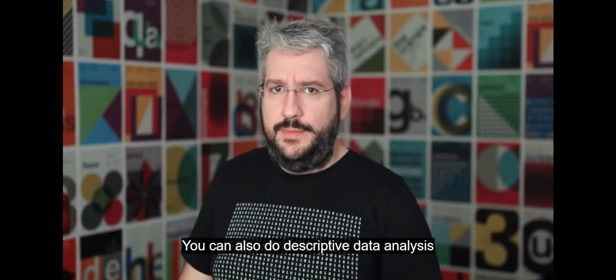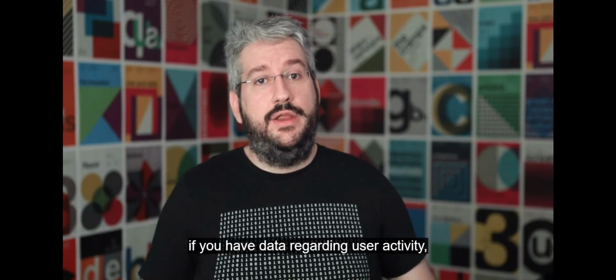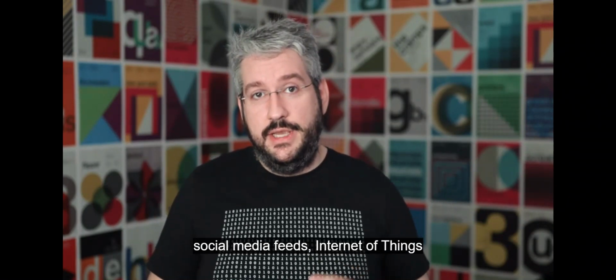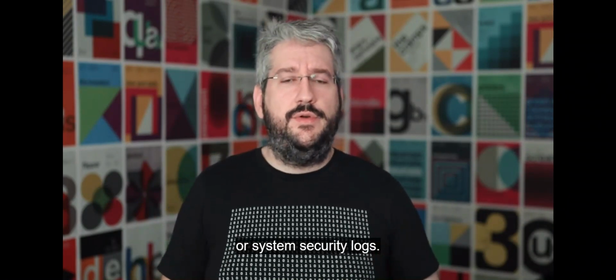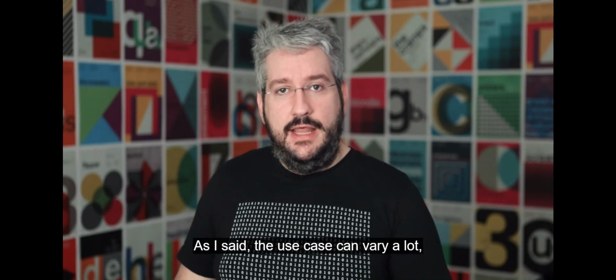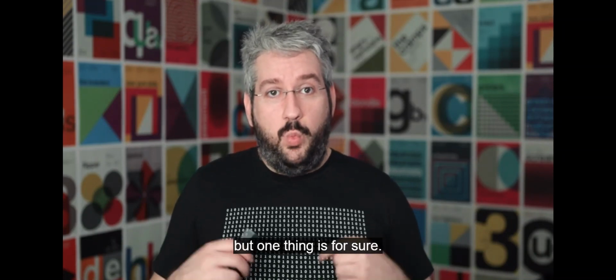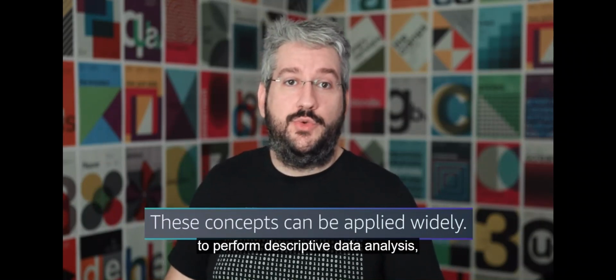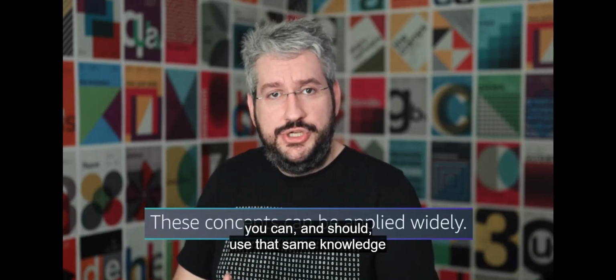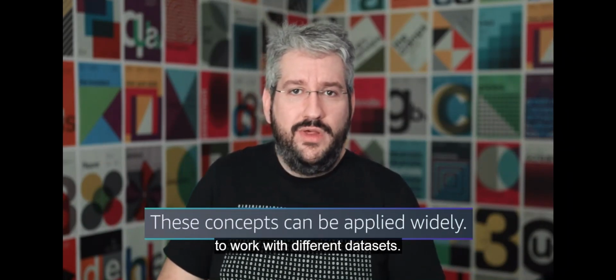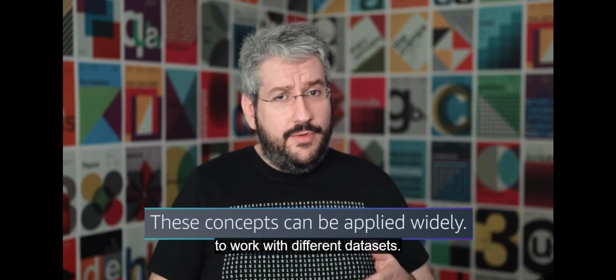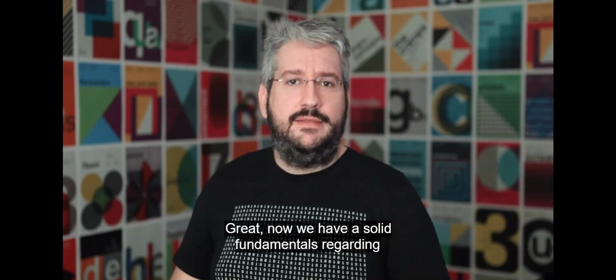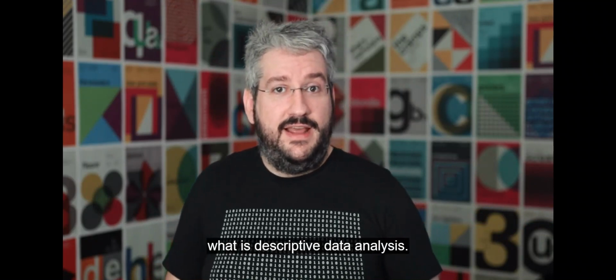You can also do descriptive data analysis if you have data regarding user activity, social media feeds, Internet of Things, or system security logs. As I said, the use case can vary a lot, but one thing is for sure. Once you have the knowledge on how to perform descriptive data analysis, you can and should use that same knowledge to work with different datasets. Great! Now you have solid fundamentals regarding what descriptive data analysis is.